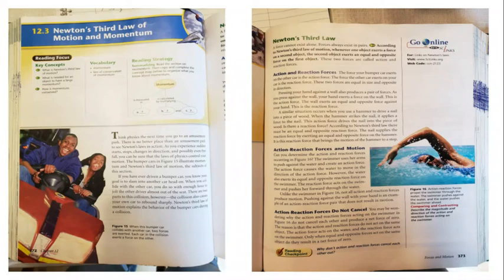A similar situation occurs when you use a hammer to drive a nail into a piece of wood. When the hammer strikes the nail, it applies a force to the nail. The action force drives the nail into the piece of wood. Is there a reaction force? According to Newton's third law, there must be an equal and opposite reaction. The nail supplies the reaction force by exerting an equal and opposite force on the hammer. It is this reaction force that brings the motion of the hammer to a stop.